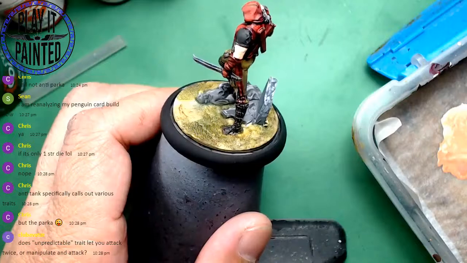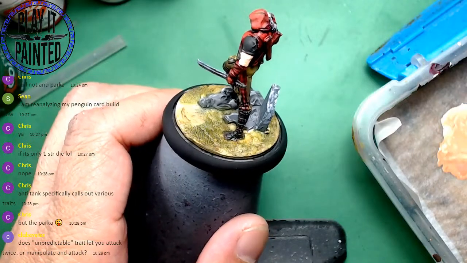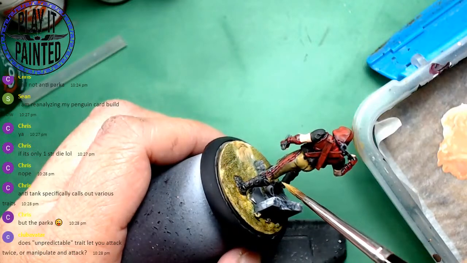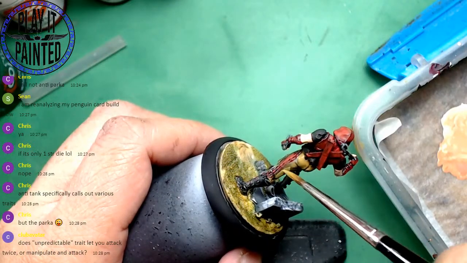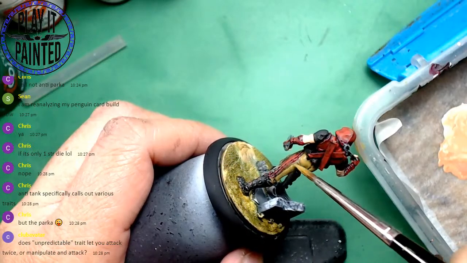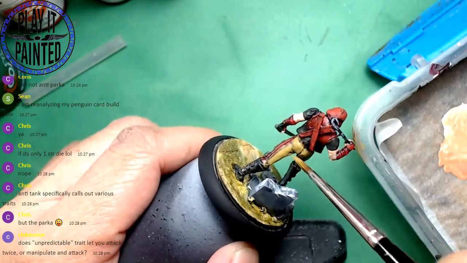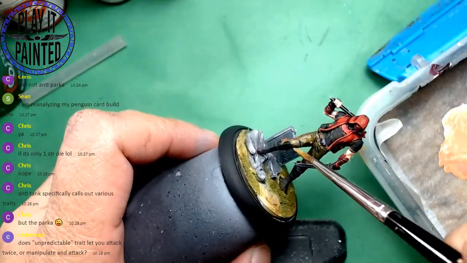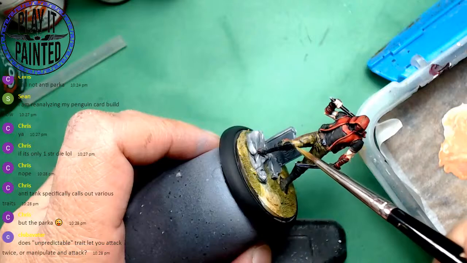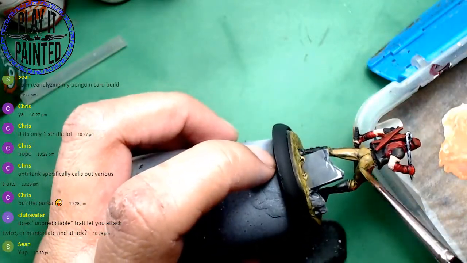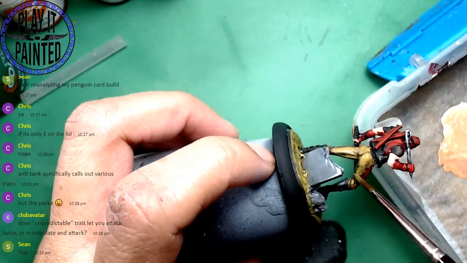Does unpredictable trait let you attack twice, manipulation and attack? Yes, it does actually. Unpredictable, I believe, does allow you to take two of the same action. It's one of the only exceptions to that rule in the game where you can only take one type of that action during an activation.